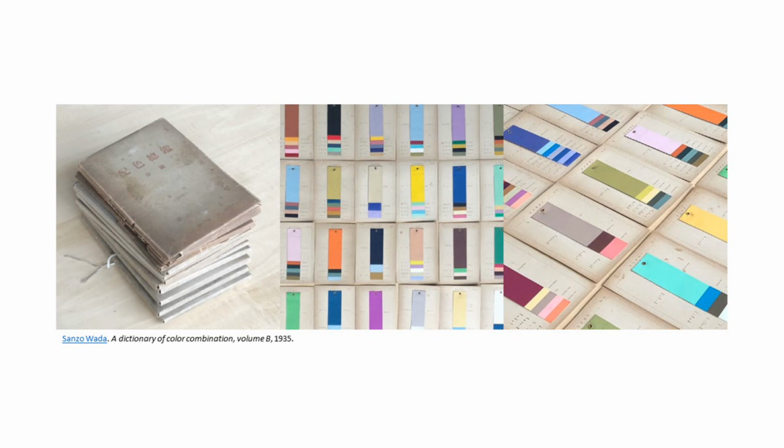In the 1930s, Japanese artist and costume designer Sanzo Wada created this huge 6-volume publication titled Dictionary of Color Combination, with over 1,000 color combinations accounting for various different moods.